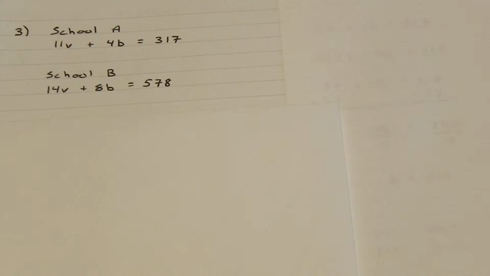School A, we were told, rented 11 vans, 4 buses, and had a total of 317 students. So I represented that equation as simply 11V plus 4B equals 317. School B, I represented as 14V plus 8B equals 578. I then took those two equations and wrote them as a system of equations.